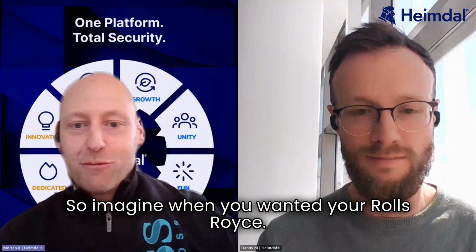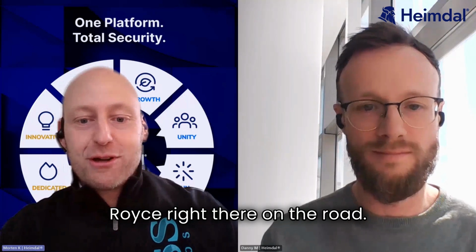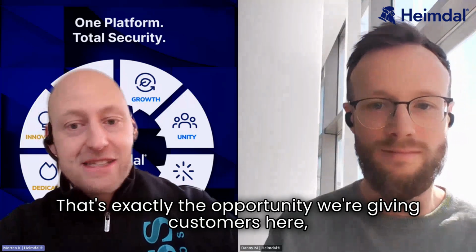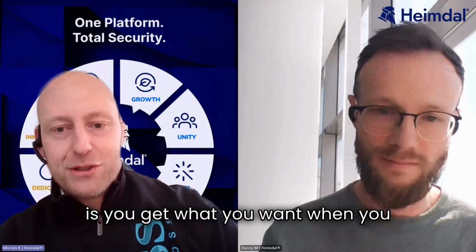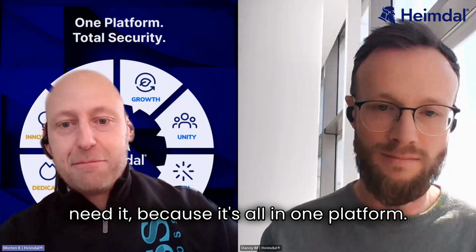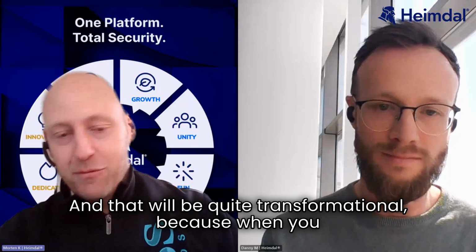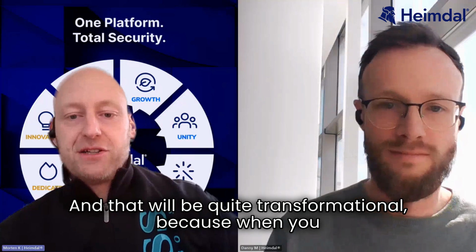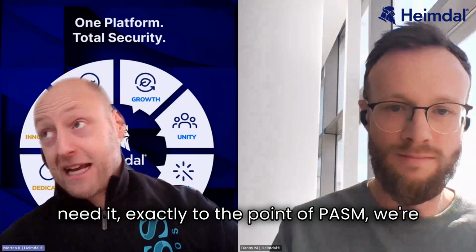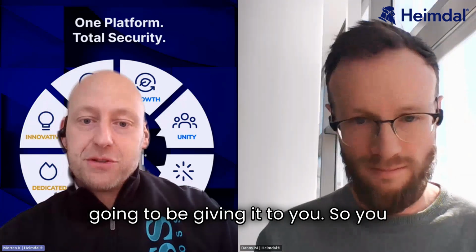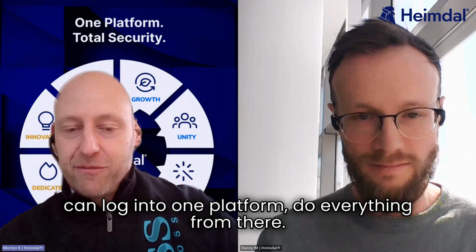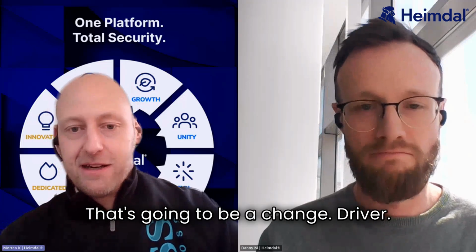So imagine when you wanted your Rolls Royce, you could convert your BMW to a Rolls Royce right there on the road. That's exactly the opportunity we're giving customers here: you get what you want when you need it because it's all in one platform, and that will be quite transformational. Exactly to the point of PASM, we're going to be giving it to you. So you can log into one platform and do everything from there. That's going to be a change driver.